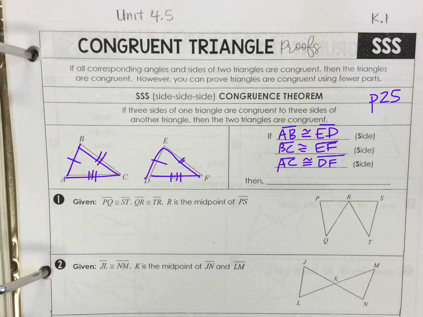So I have 3 sides that are congruent, so that tells me that triangle ABC is congruent to triangle DEF.